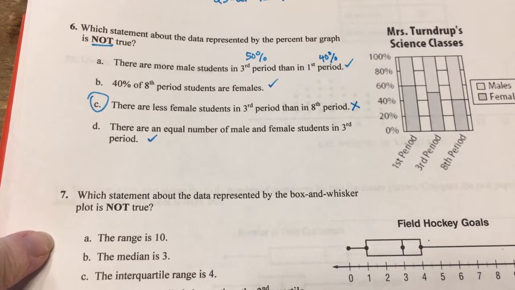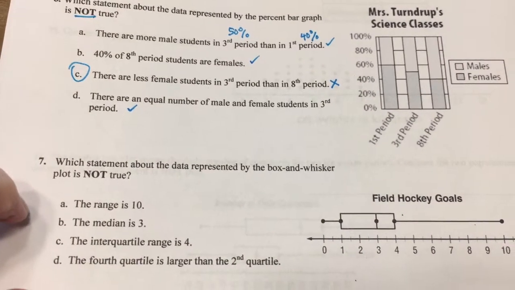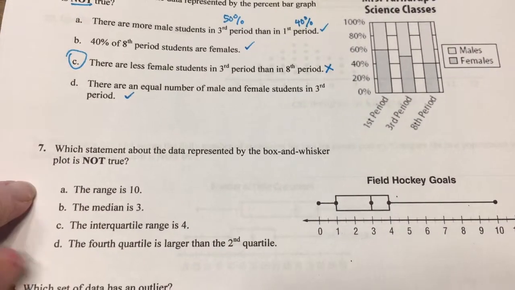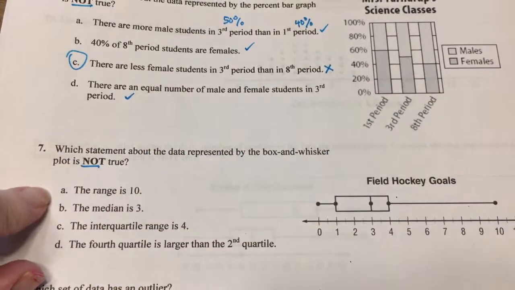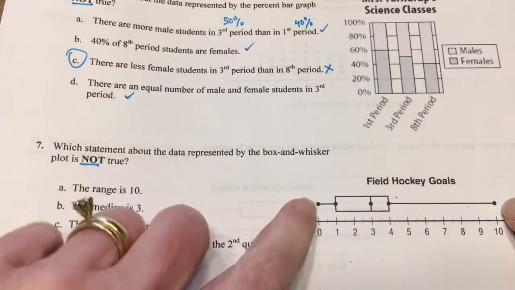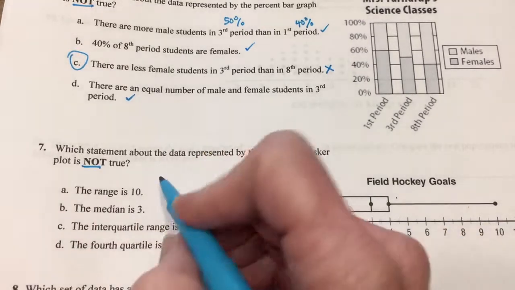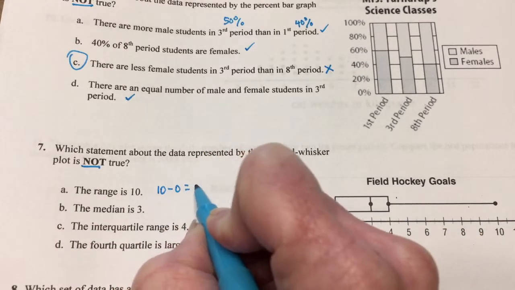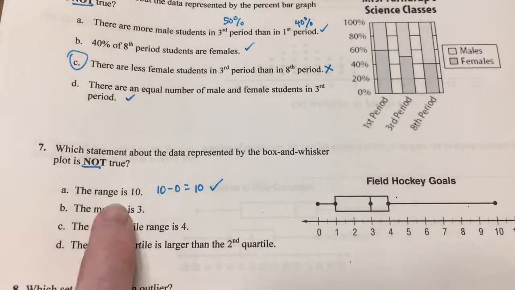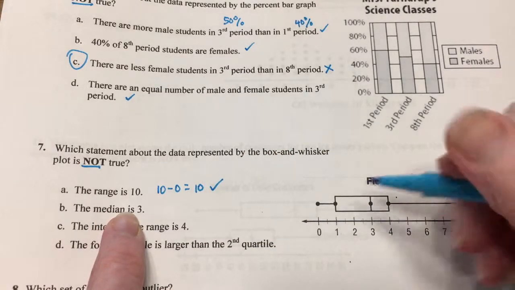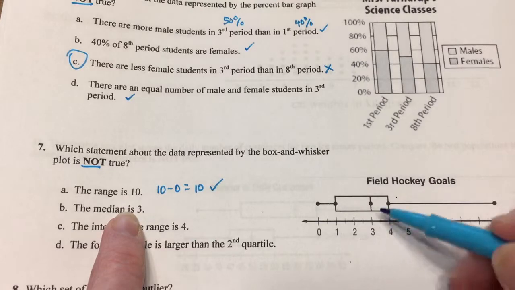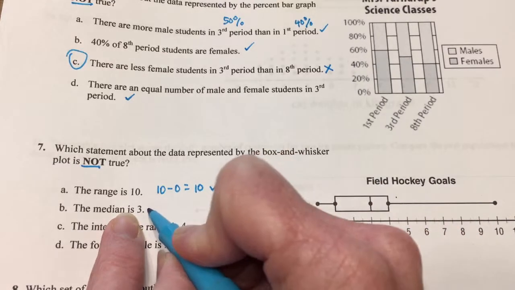Number 7, which statement about the data represented by the box and whisker plot is not true? So again, I'm looking for not. The range is 10, so that's the high minus the low. So my highest number is 10, my lowest number is 0, so 10 minus 0 would be 10, so that is true. The median is 3. The median in a box plot is that middle value right there, so that would be 3, so that's true.